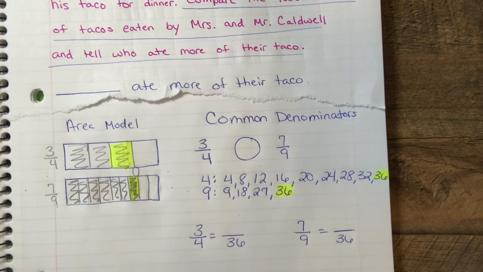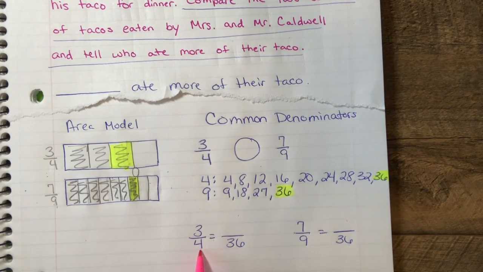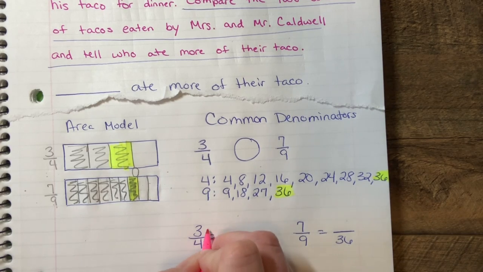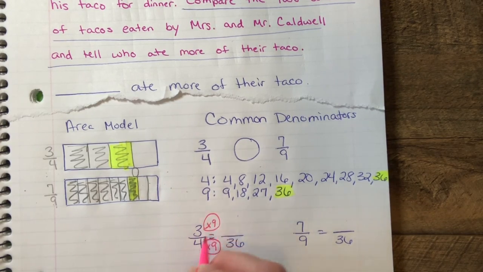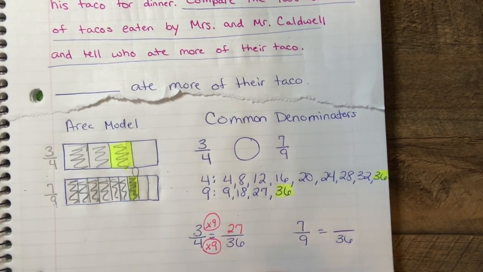All I have to do is ask myself, if I'm at 4 here and this is 36, what do I have to do to 4 to get to 36? Well, since this number is getting larger, I'm going to be multiplying. What do I multiply by? Perfect. 4 times 9. If I multiply the bottom by 9, I have to multiply the top by 9. 3 times 9 is 27.